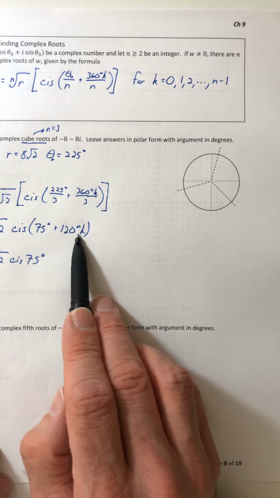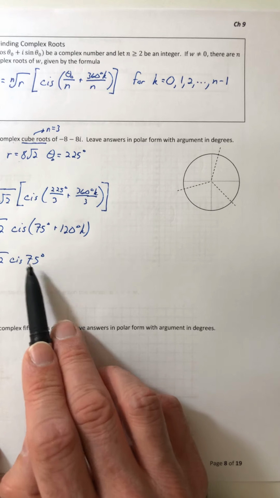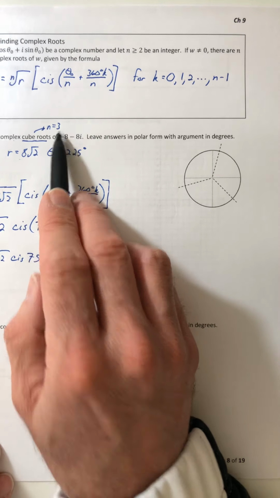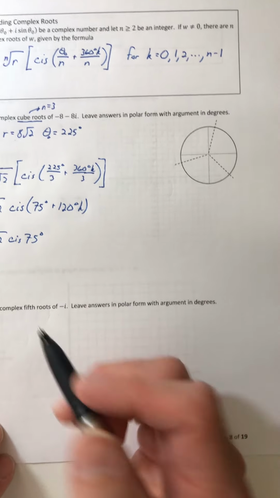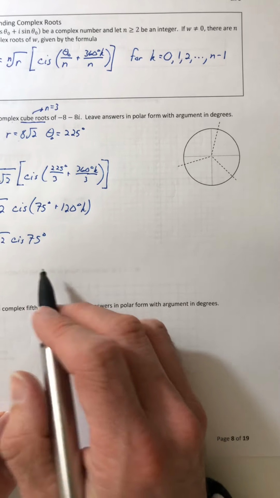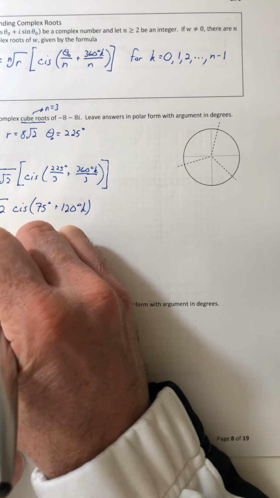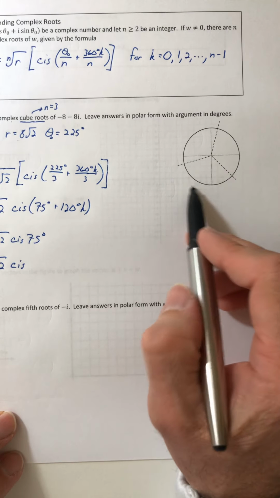So you just got to keep adding this number, the 120, to your 75 until you get all 3 cube roots, or until you get all 5 roots, or however many they're looking for. So the r stays exactly the same, but it's just going to start to rotate around.